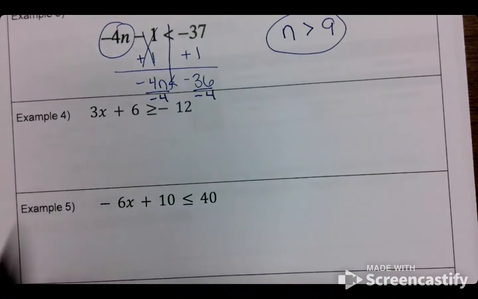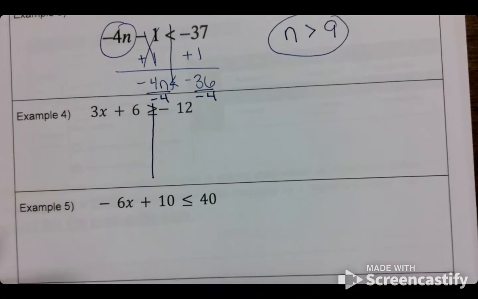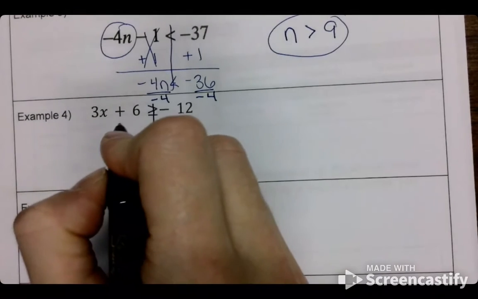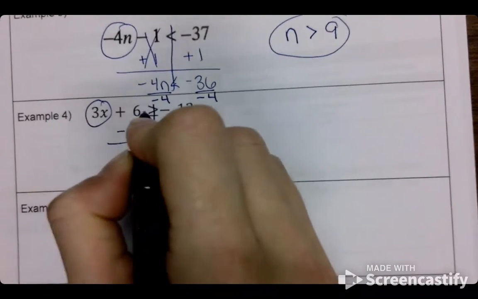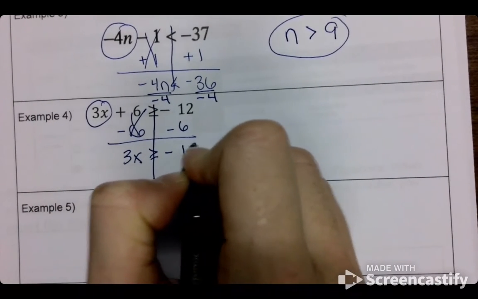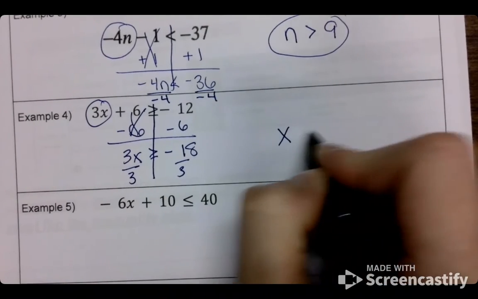Okay? Now, the reason that this is important to note that it's on both sides is because a problem like number 4, we would subtract 6 on both sides. We got 3x greater than or equal to negative 18. Divide by 3 on both sides.